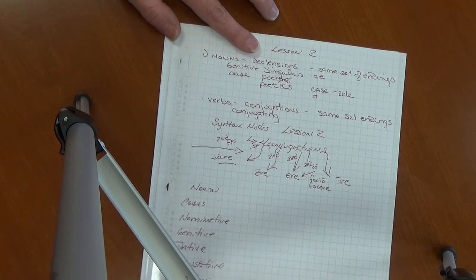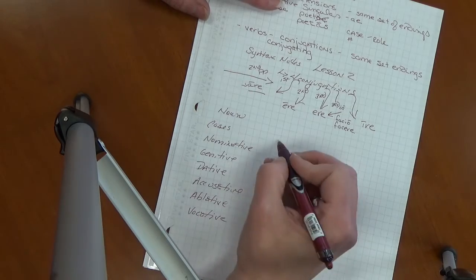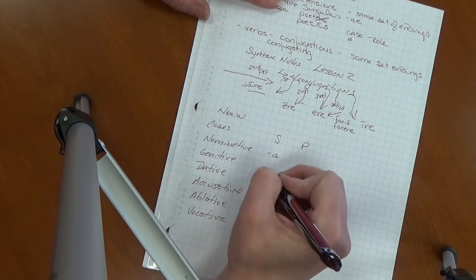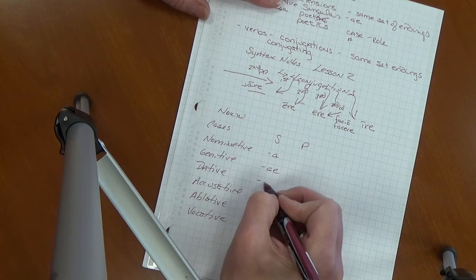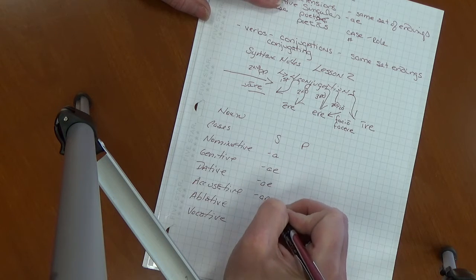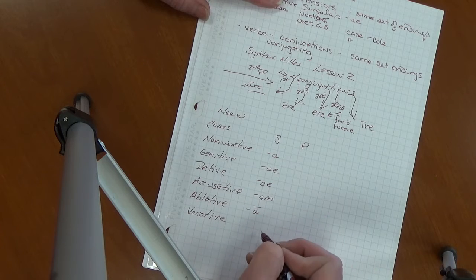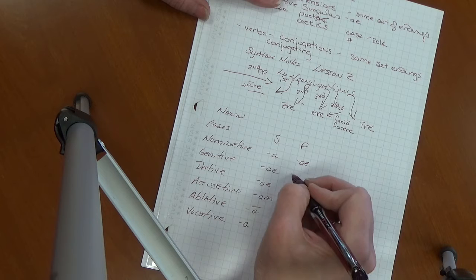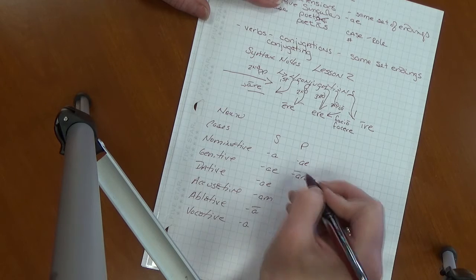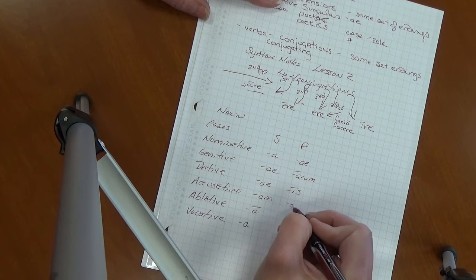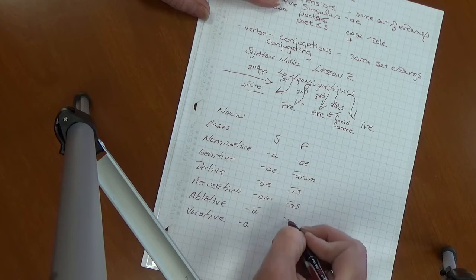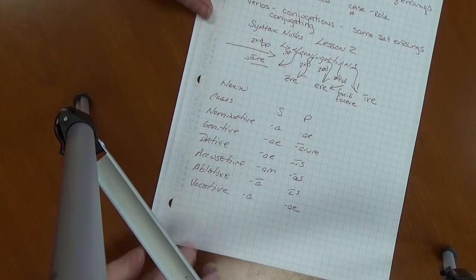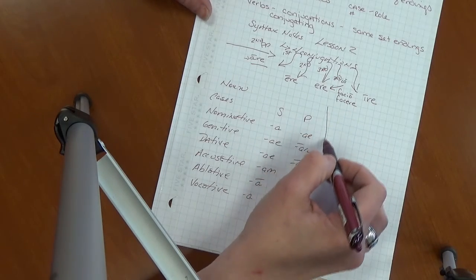We often leave vocative off the list. And then we have singular and plural. And we know our endings, A, AE, AE, AM, A with a long mark, A, AE, arum, is, as, is, AE. With a verb, we don't use cases.